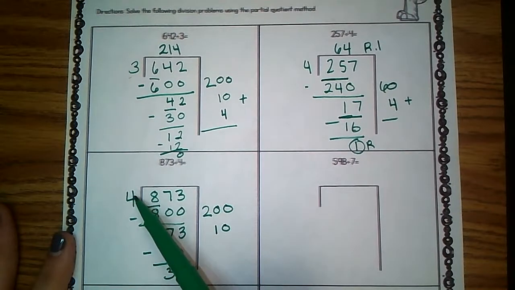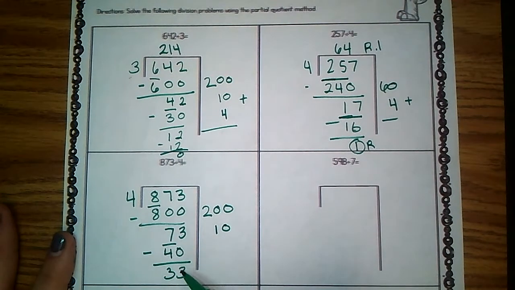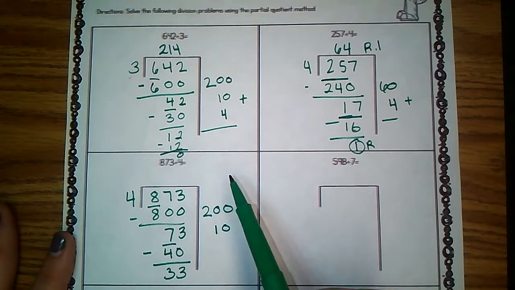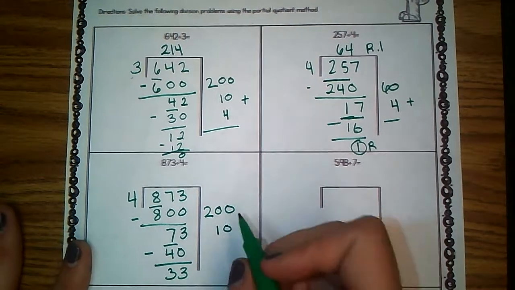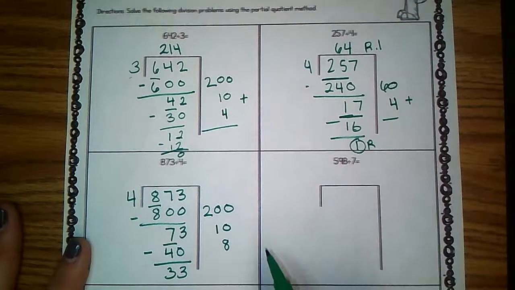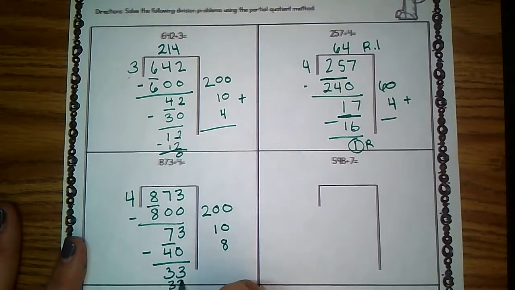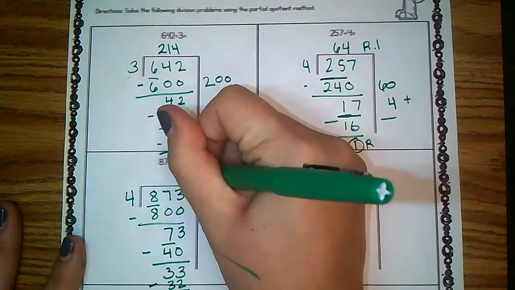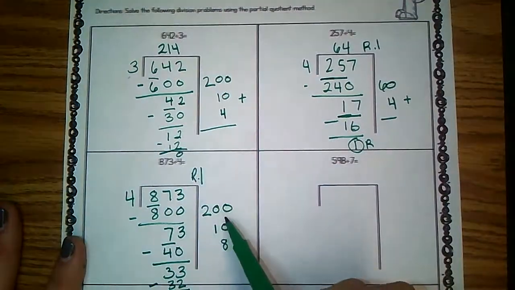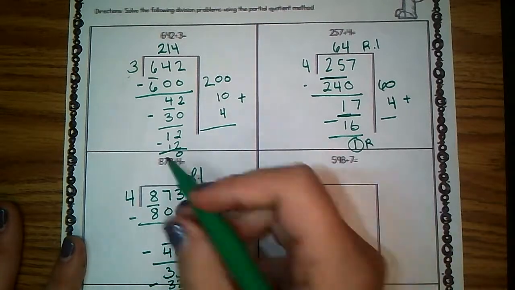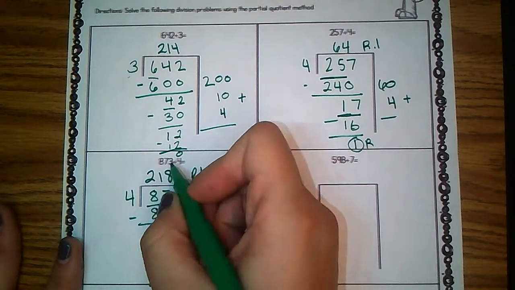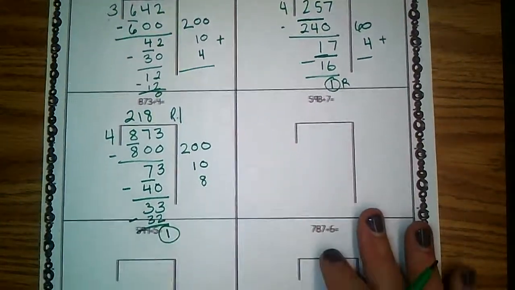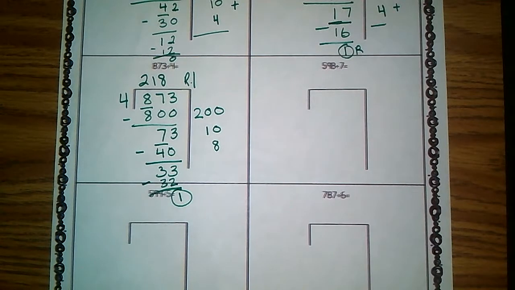How many times now can 4 go into 33? I know that 4 times 8 is 32, so I'm going to put my 8 on the side. 4 times 8 is 32. Subtract, and I get 1 left over, so that's going to be my remainder. 200 plus 10 plus 8 equals 218. And the last 3 problems are going to be on your own.